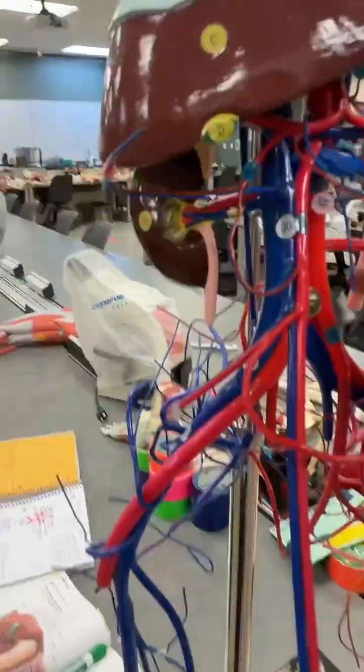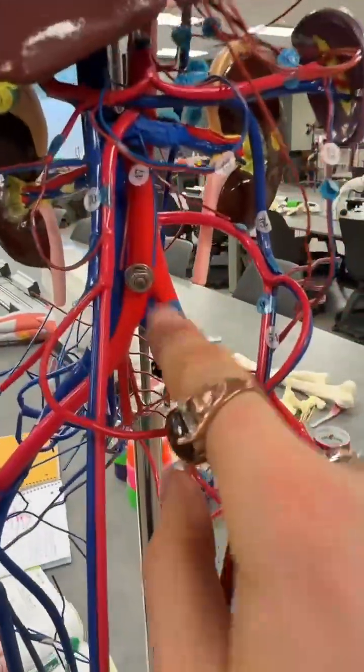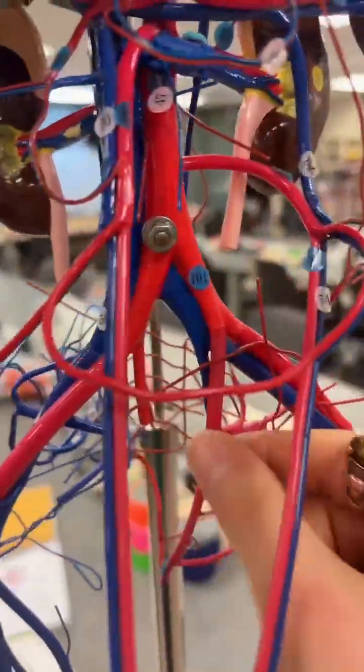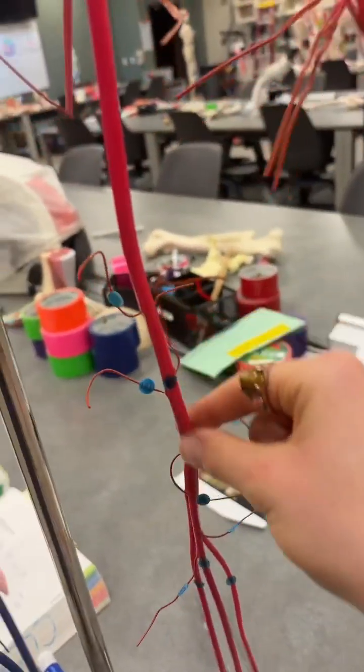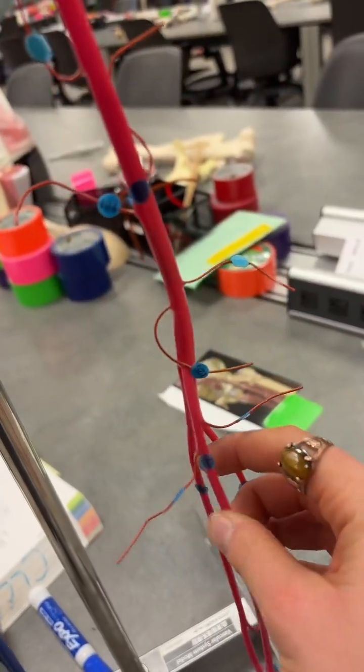So showing this on the model, this would be the common iliac, and then the internal iliac, the external iliac going to the femoral, and then it will go into the popliteal artery, then it will branch off into the anterior tibial and the posterior tibial to the pedal and to the digital.